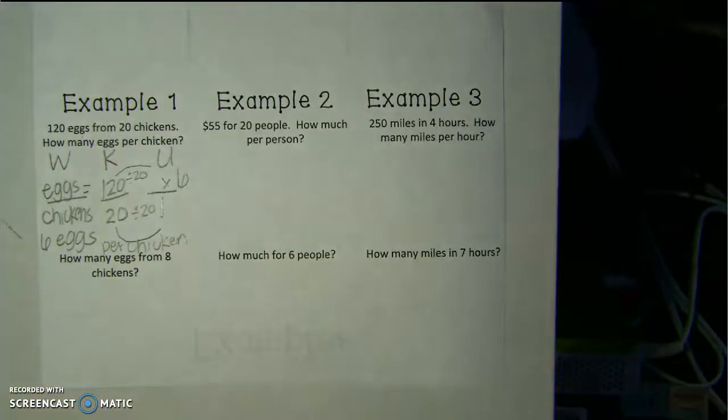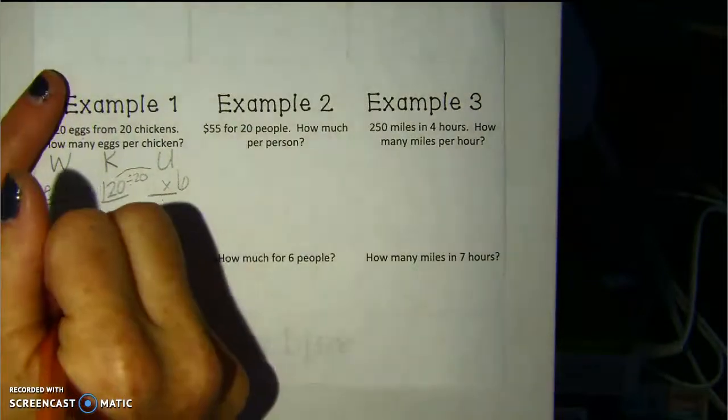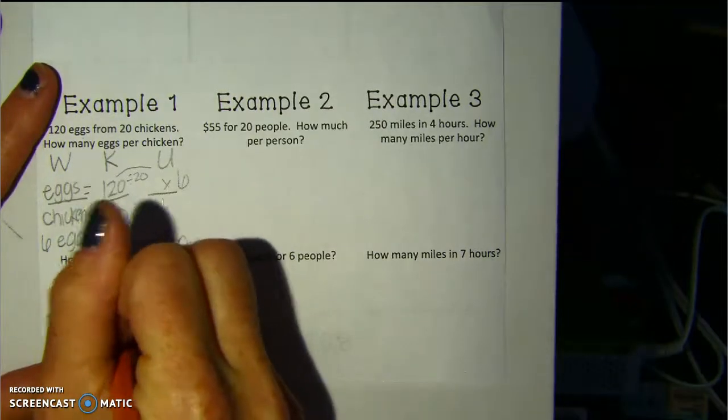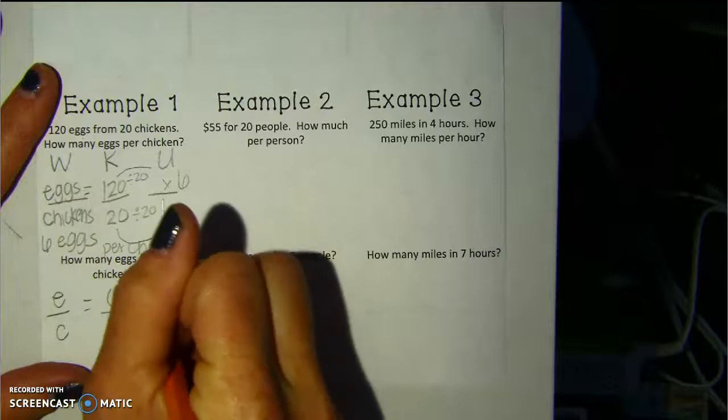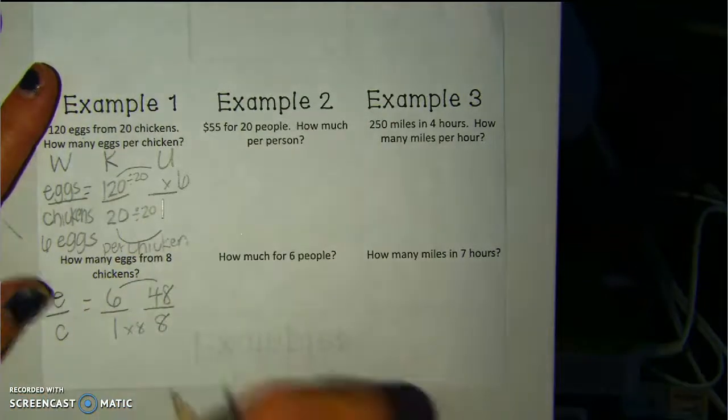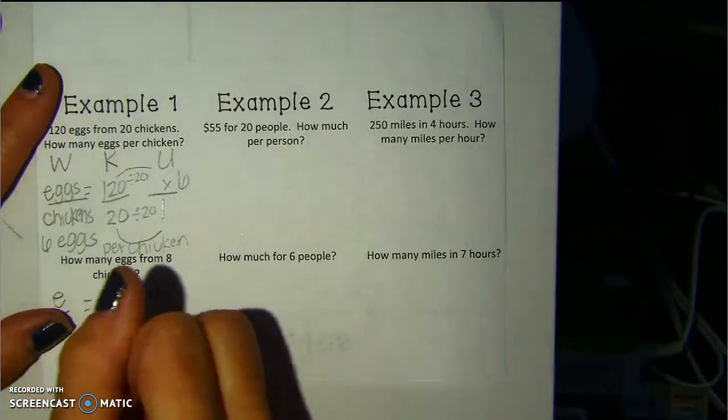Now this is a 2-part question. If you notice, at the bottom it says how many eggs from 8 chickens. Well, I had to know first how many eggs for 1 chicken, right? Well, now that I know that 1 chicken gives me 6 eggs, how many eggs will come from 8 chickens? 48. Very good. How did you know? How did you solve that? Very good. 6 times 8 is 48. So if you want to do your WKU again, you can do eggs over chicken. I know I get 6 eggs for every 1 chicken. I want to know what am I going to get for 8 chickens. So times 8, times 8. So my answer is 48 eggs.